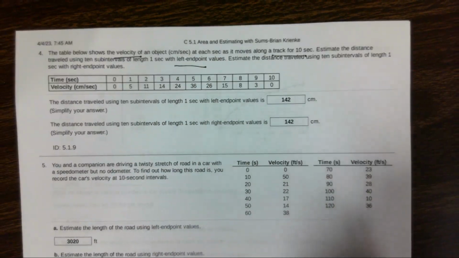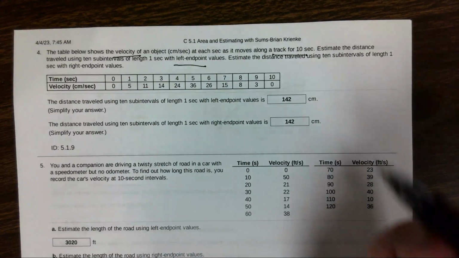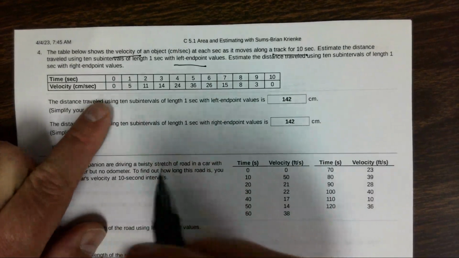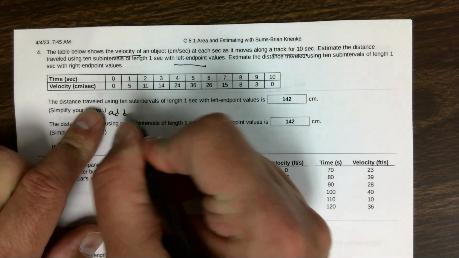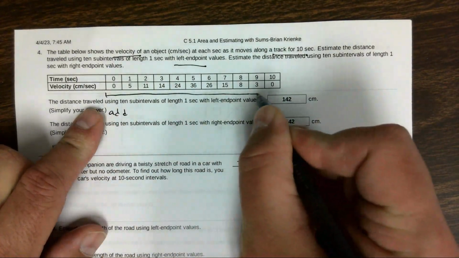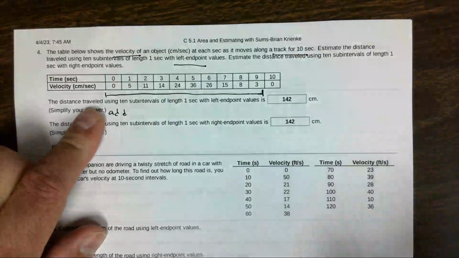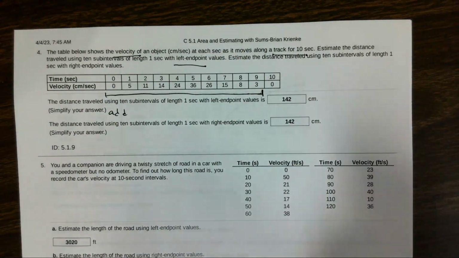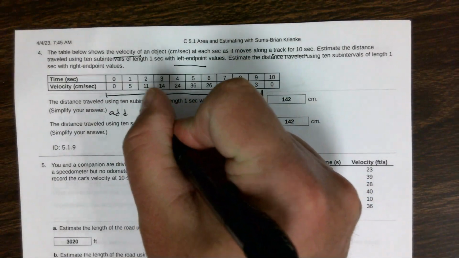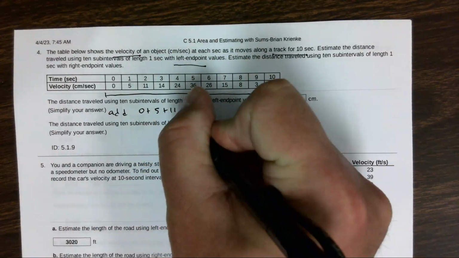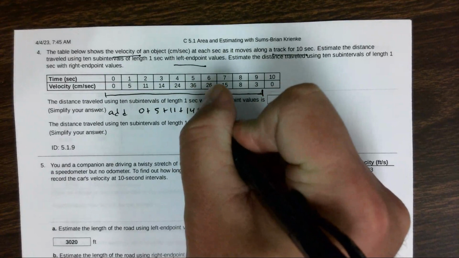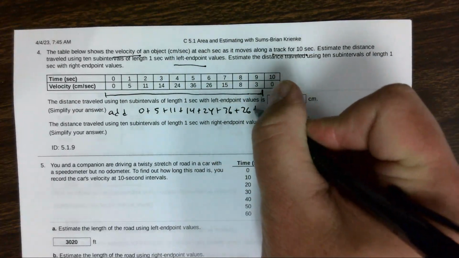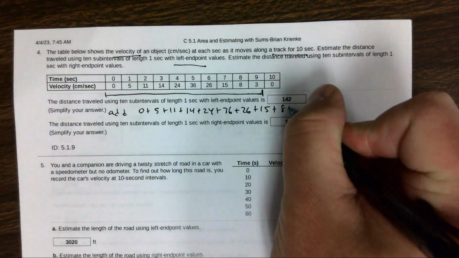Okay, so what I remember about the left endpoint values is that we're going to add up from here and then stop. In other words, 0 plus 5 plus 11 plus 14 plus 24, 36, 26, 15, 8, and 3.